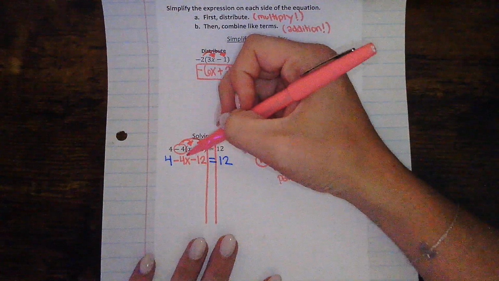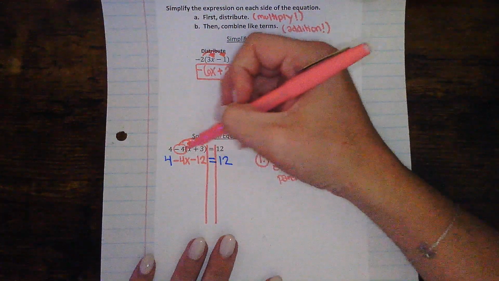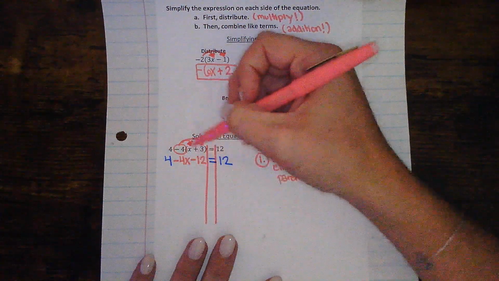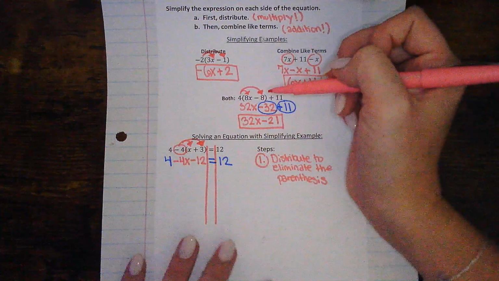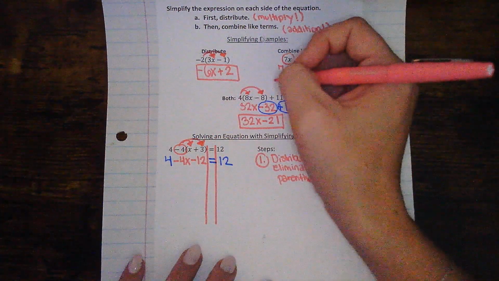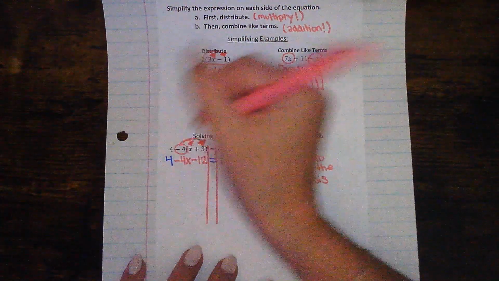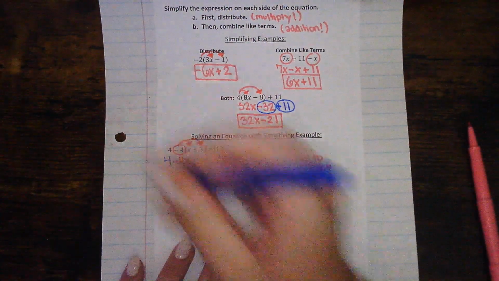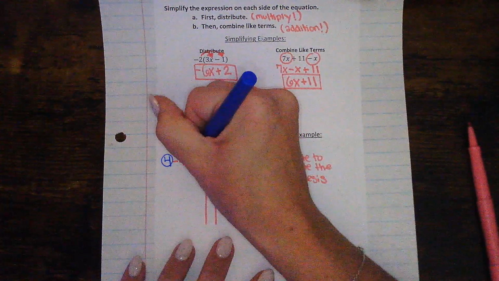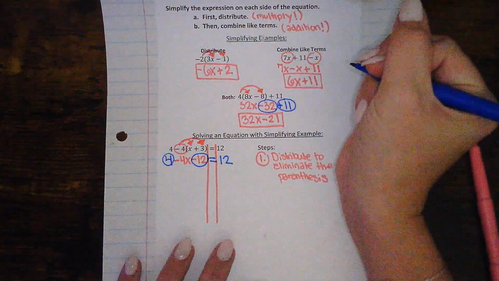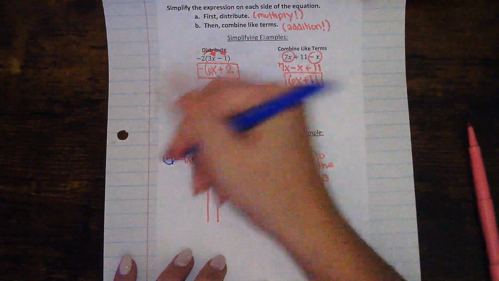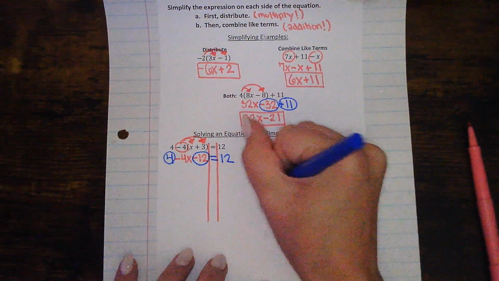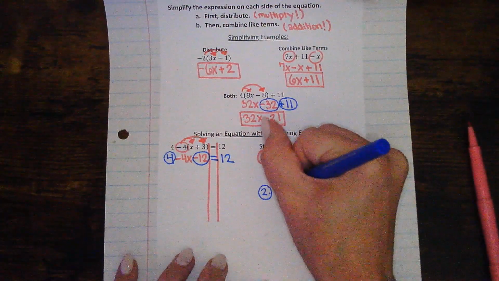Now, I haven't actually done anything to this side besides simplify it, right? So there's nothing I have to do to this side. I'm just trying to make this as simplified as possible before I start to solve. So there's one more thing I can do on this side before I start to solve, and that's combine like terms. The 4 is a like term with -12 because neither of those numbers have an x. So I can combine those. So I'm going to second combine like terms.